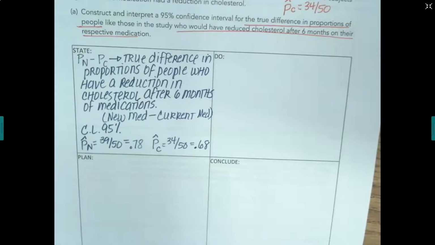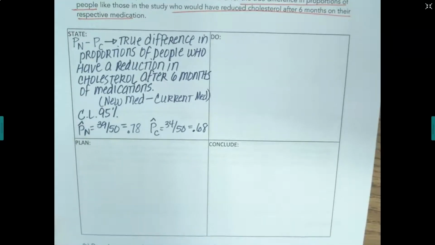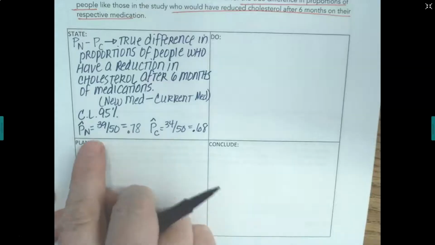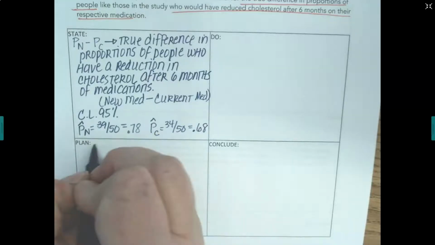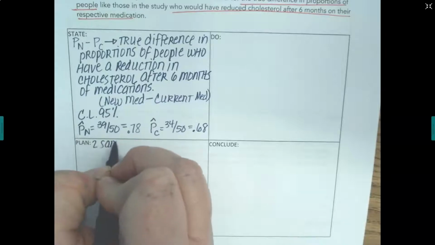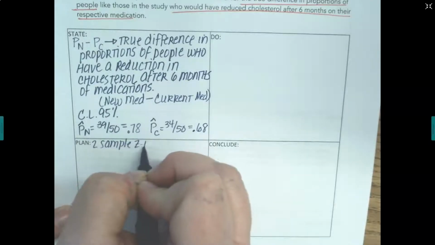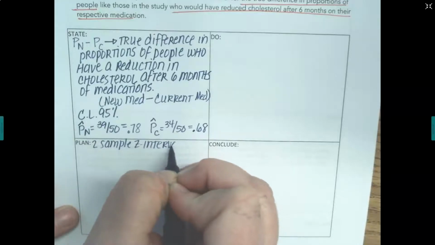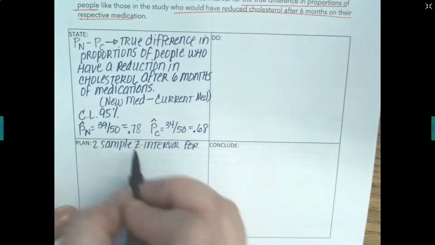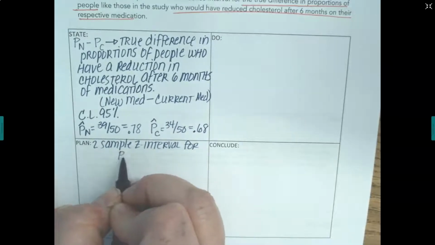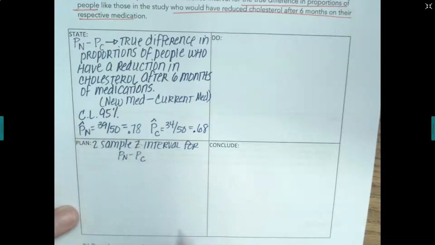We're talking about proportions here. Anytime you're talking about proportions, we're talking about Z. So when we go to name our procedure in our plan, we're going to have a Z interval because we're creating a confidence interval. We have two separate samples. We have the new medication people and the current medication people. So this is a two sample Z interval for, and we're trying to infer back to the population, so Pn minus Pc because that's what we said up at the top here.